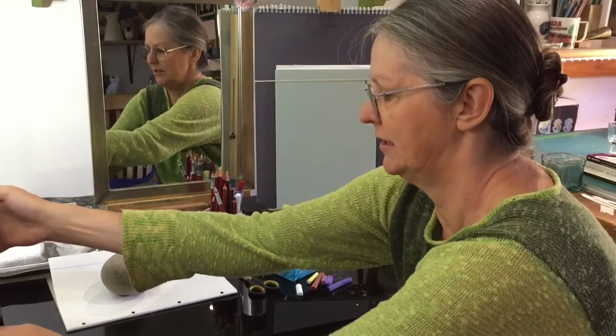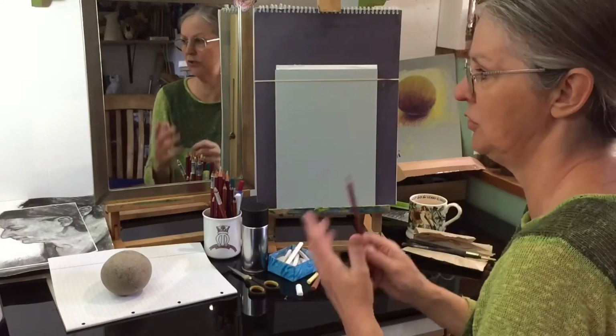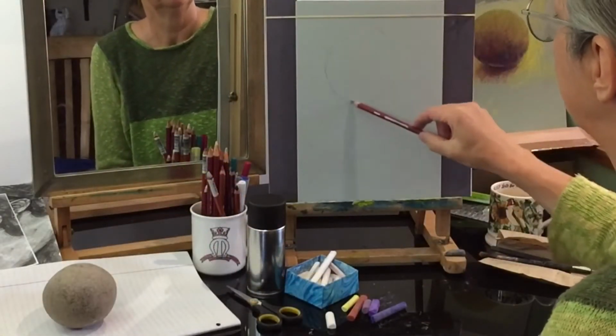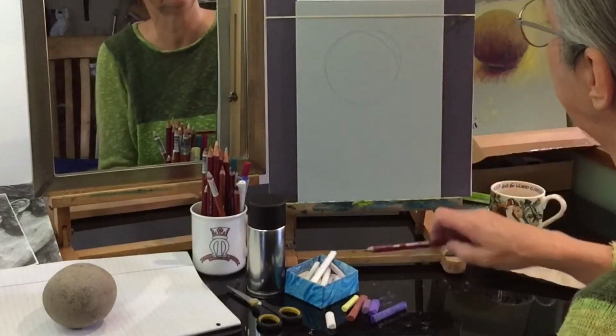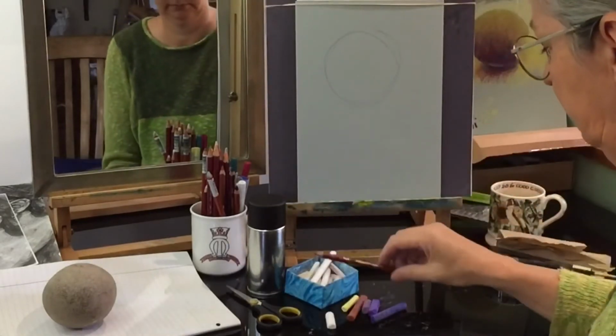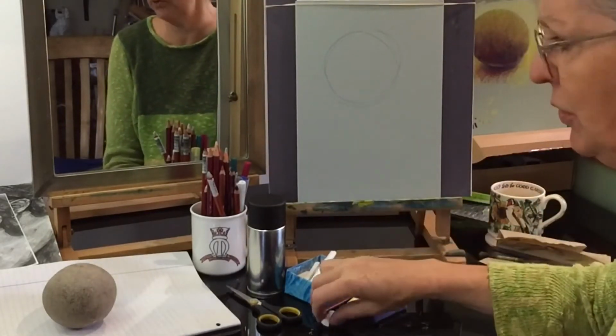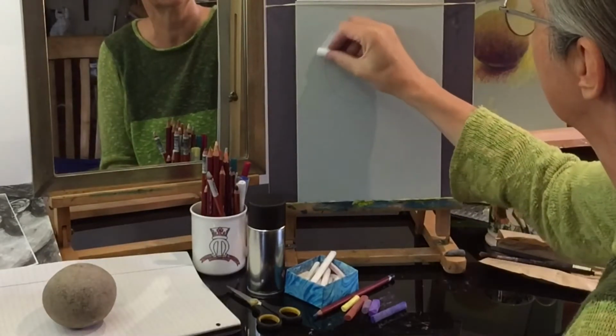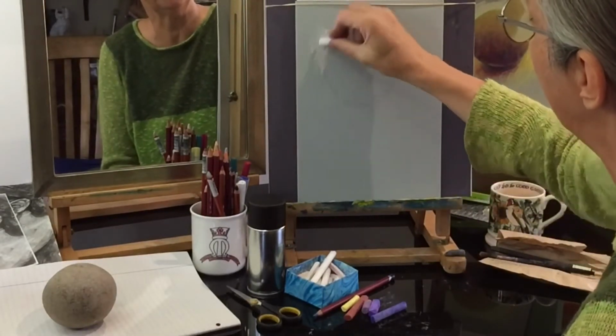So I'll just get my reference on here. I took a photograph of the stone from the same direction as the camera is facing, so that I draw what you can see here. Just trying to take the same sort of procedure as I did with the oil pastel drawing.